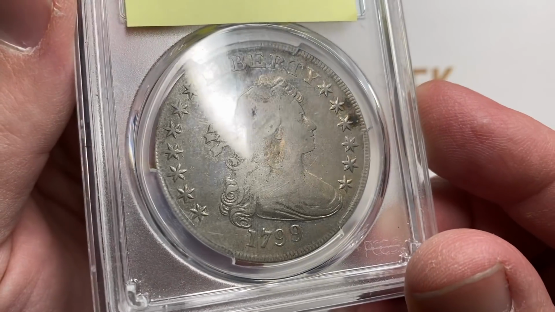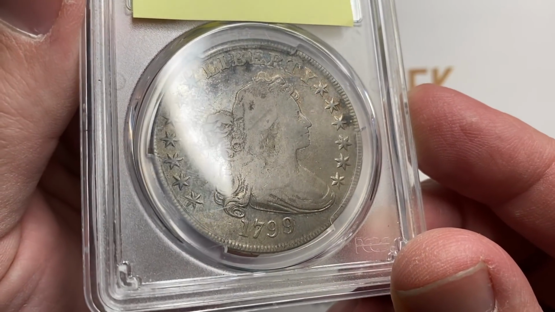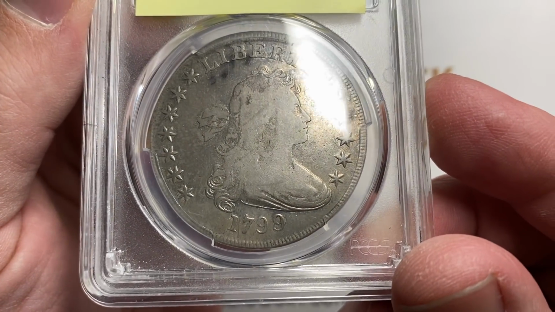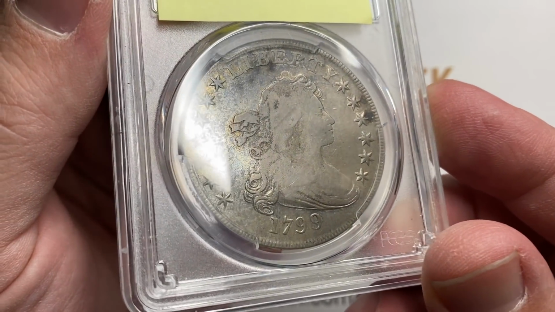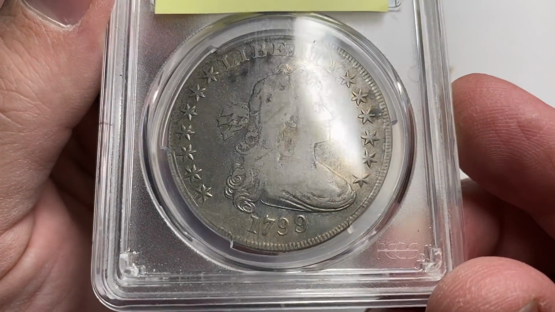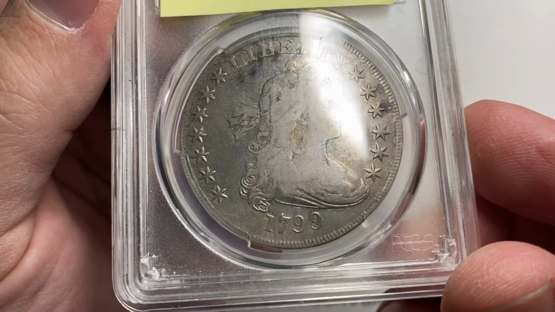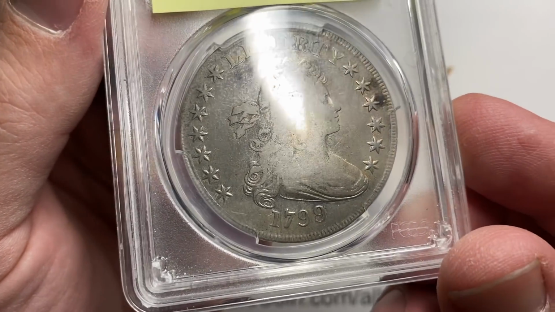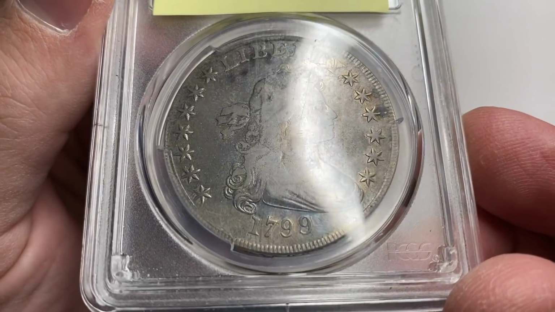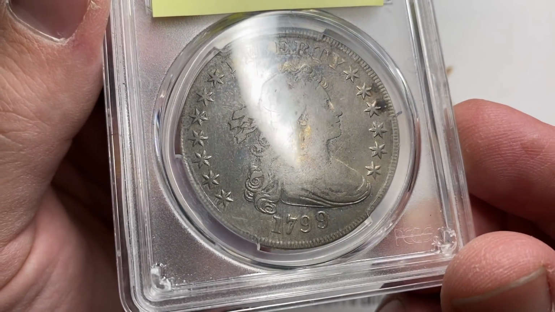Now, one of the things that you'll notice is that field reflectivity that is present on the reverse of the coin is actually also present on the obverse of the coin, and in the same quantity. It is not really different. It's not like one side of the coin was messed with and the other side is original.